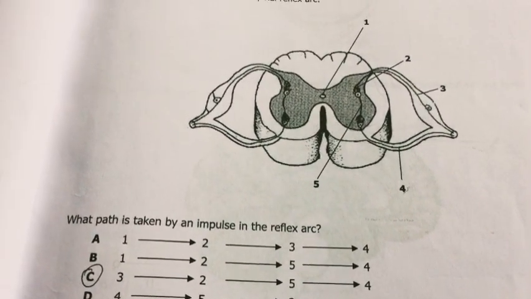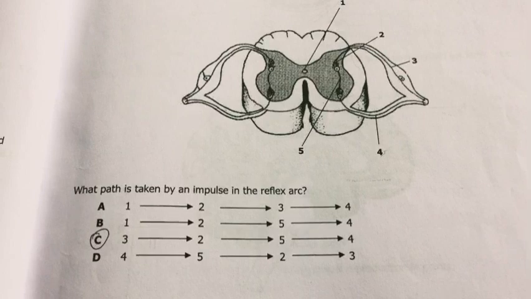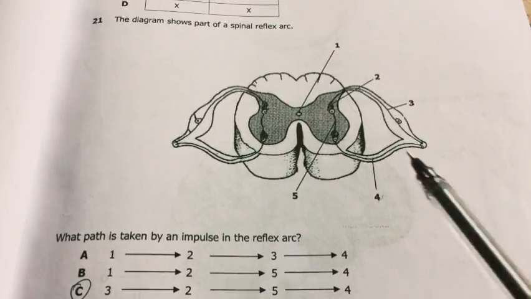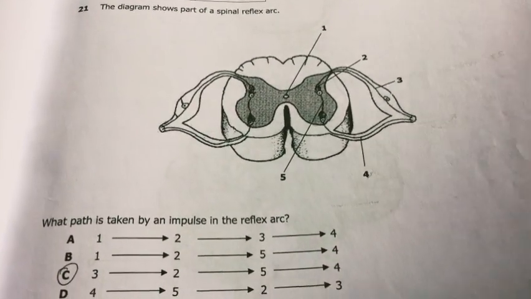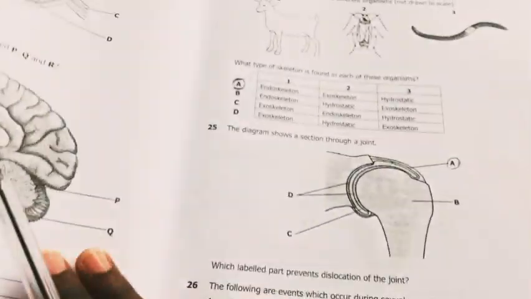You have to go through this from your topic of nervous system, and you see why I've said 3, 2, 5, 4. 1, that's the spinal canal. It contains cerebrospinal fluid. It has nothing to do with relays and spinal reflexes. I get to question 22.